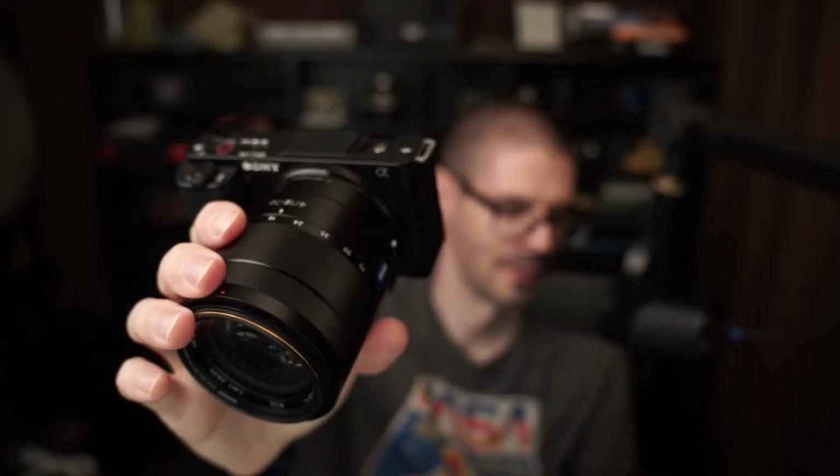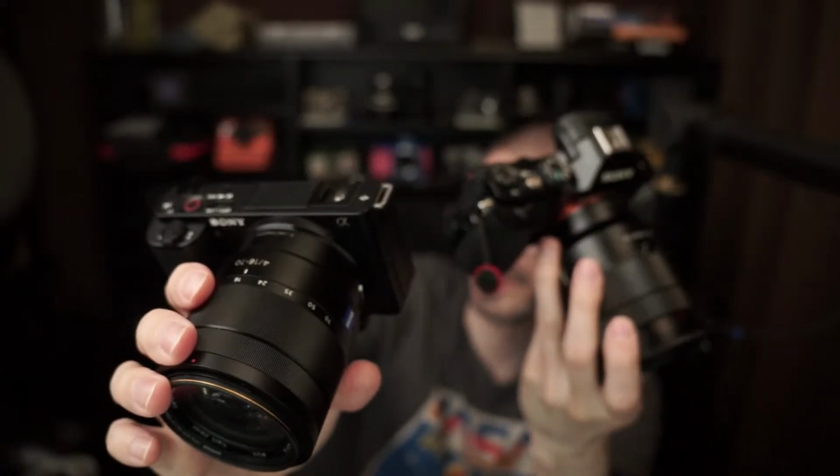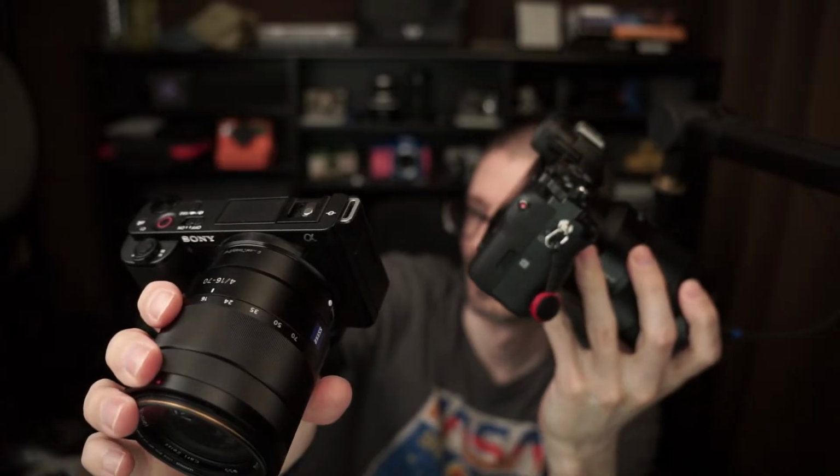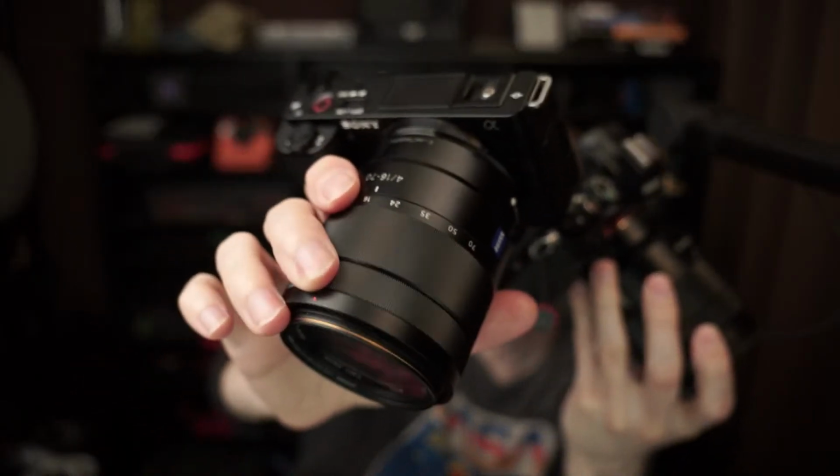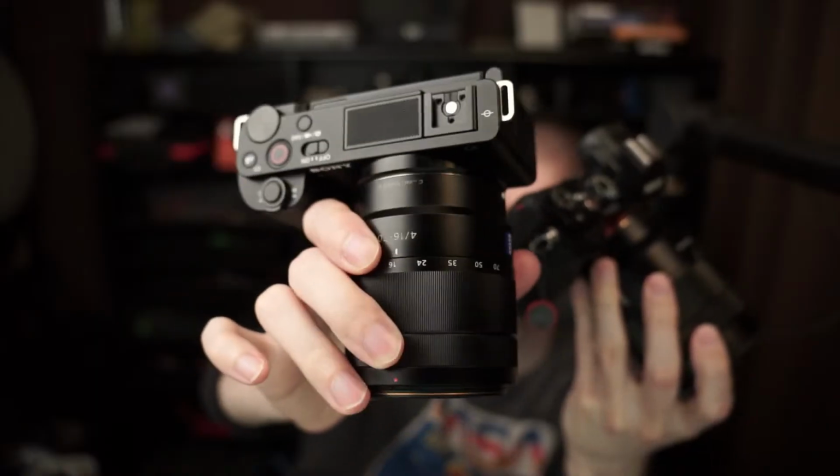And then this one is 12 megapixel. It's a bigger sensor, but you can resolve more detail on the smaller sensor with this because there's more pixels, right?